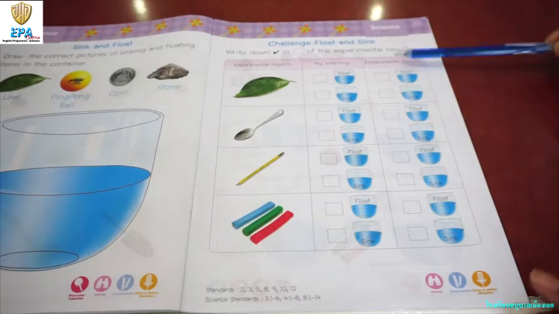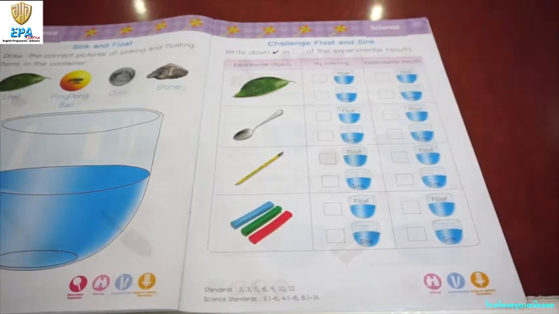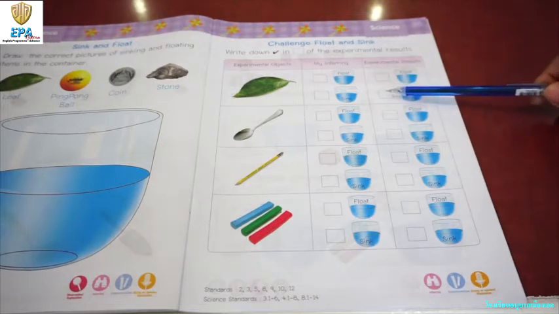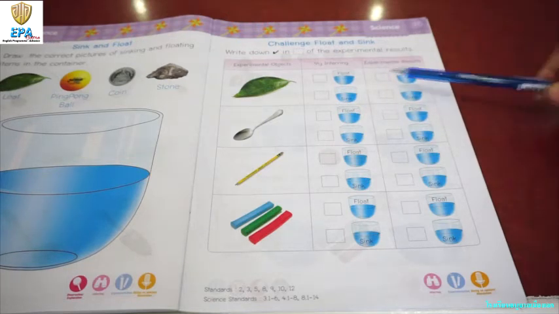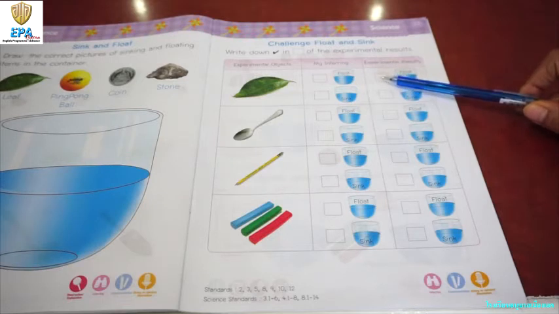Now for the experimental results, what happened to the leaf? Did it float or did it sink? If the leaf sank, based on your experiment, you are going to put a check on the word sink. And if it floated, you are going to put a check on this box.